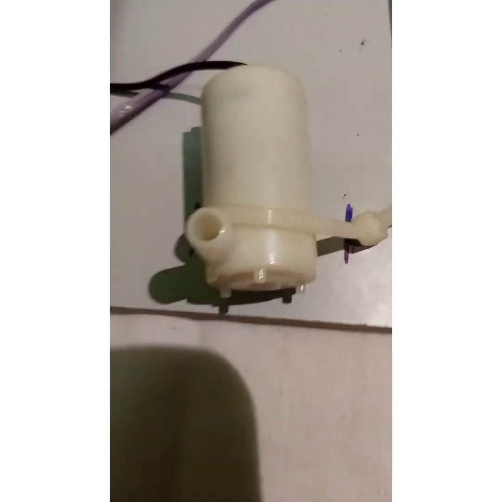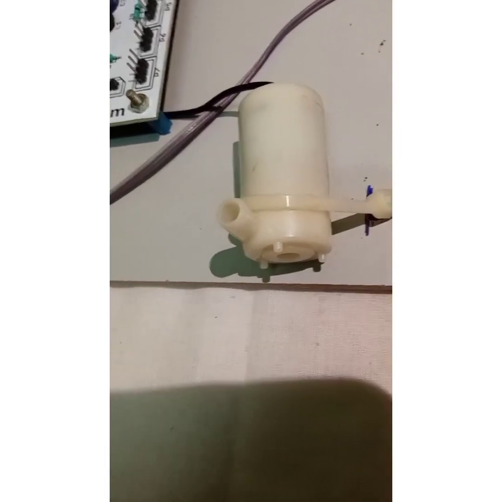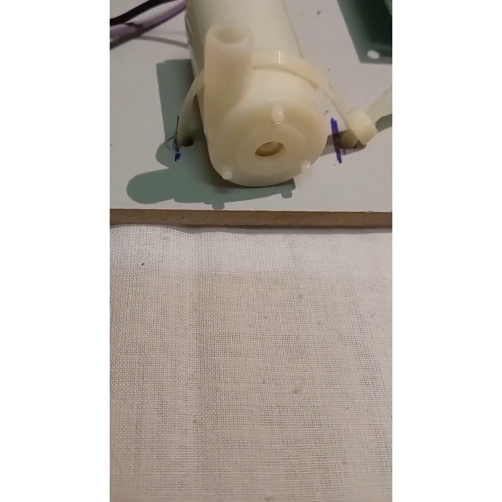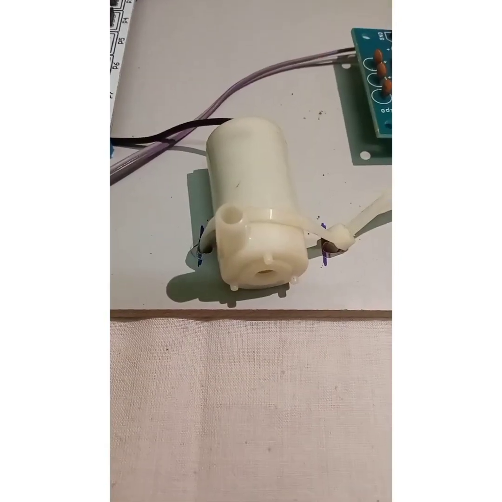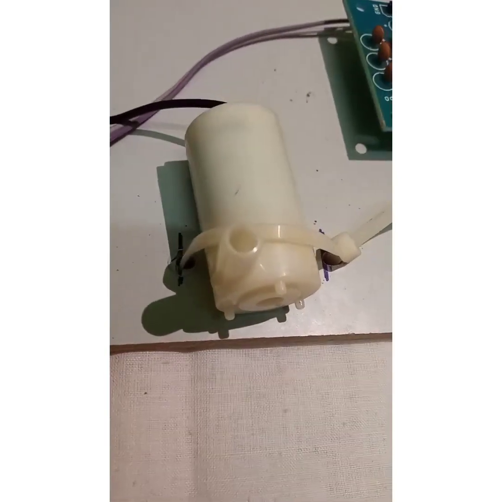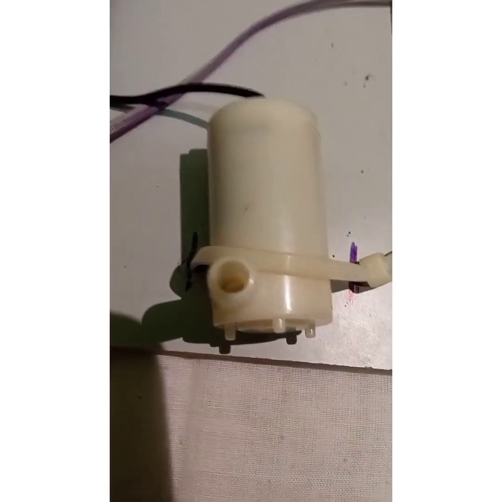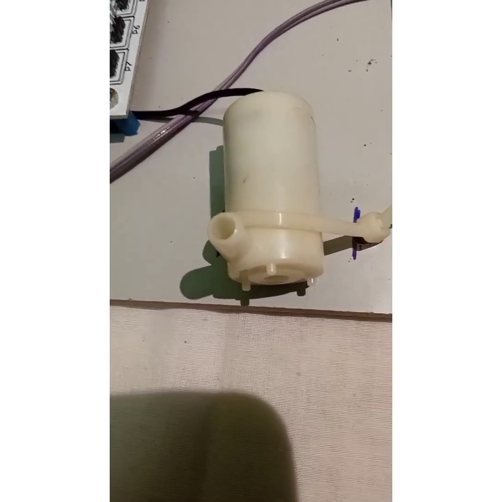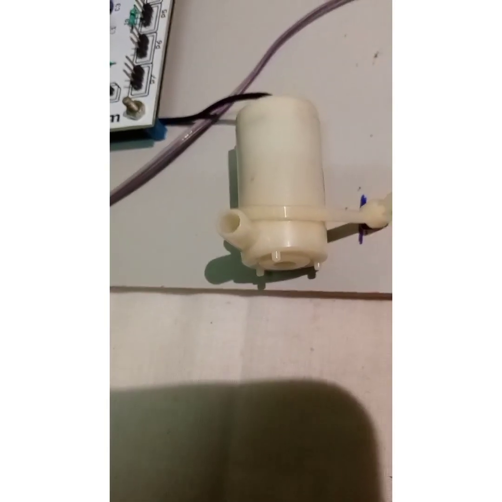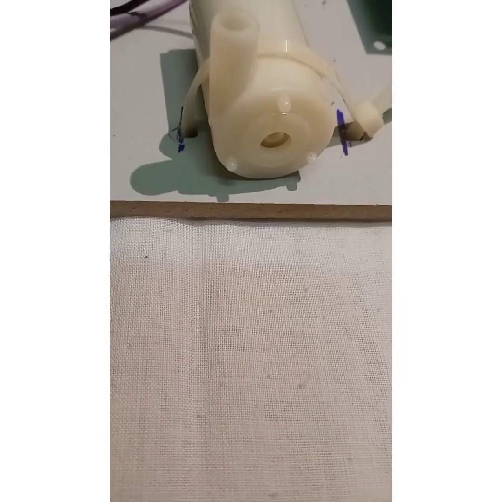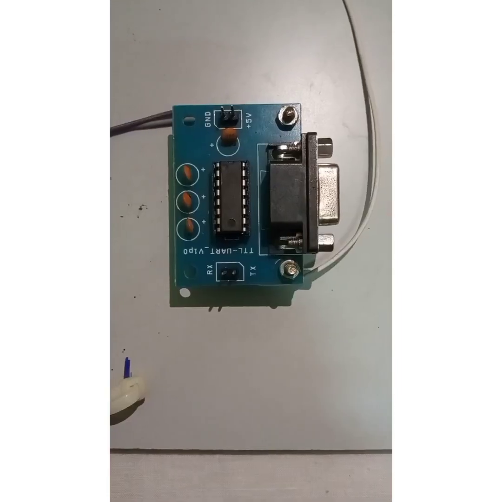This is a mini micro submersible water pump. It is a low cost, small size submersible pump motor that can be operated with approximately a 2.5 to 6 volt power supply. It takes very low current. When the PIR sensor detects the person, it begins to spray a little amount of anesthesia to make the person unconscious for a while.